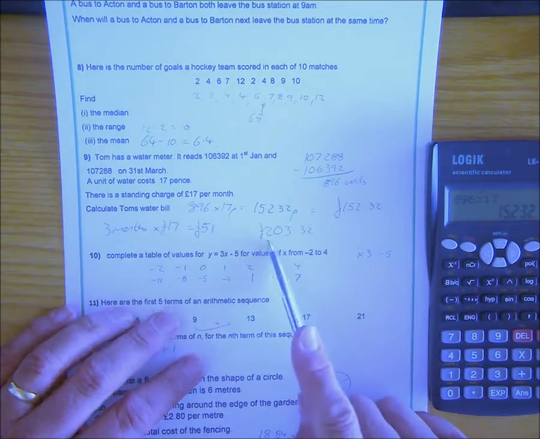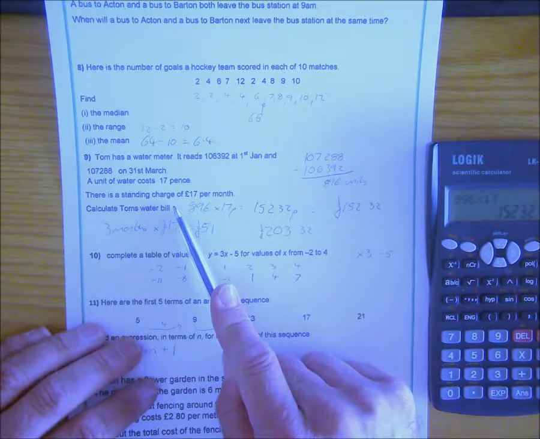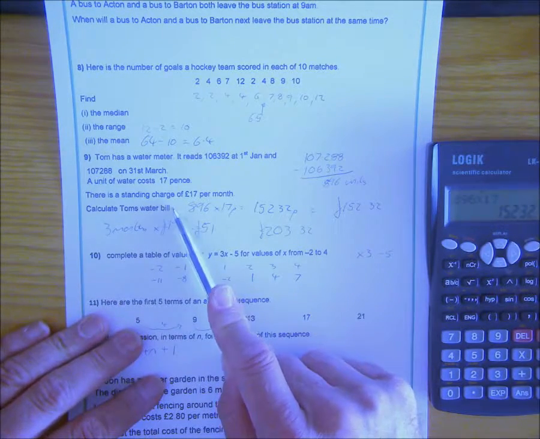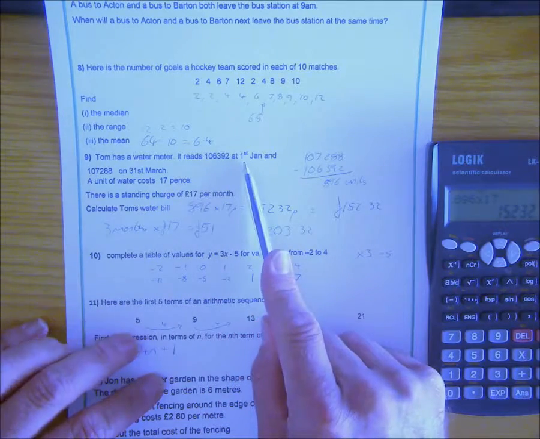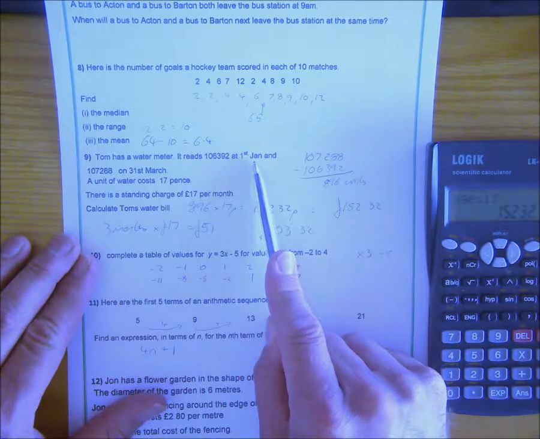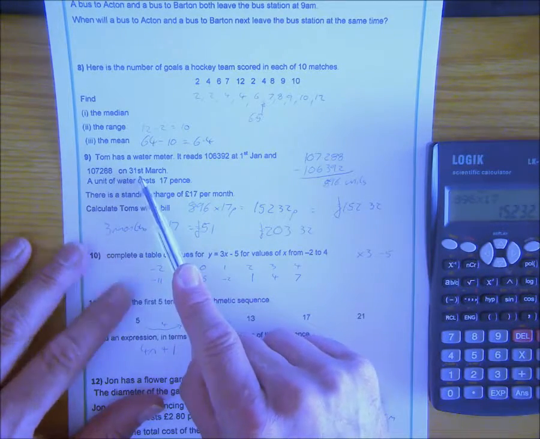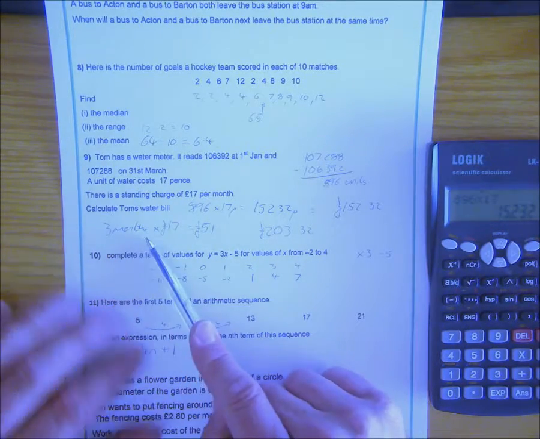But we're not finished yet, because you pay a standing charge. You don't use anything, you still got to pay for stuff. So how many months is it? 1st of January will be all of January, then all of February, and also all of March, because it's to the 31st of March. So it's 3 months.